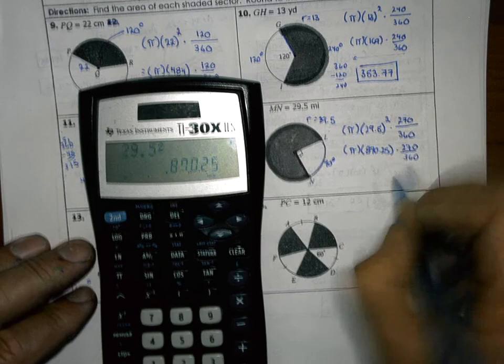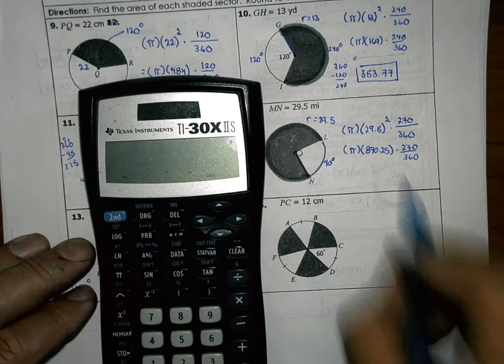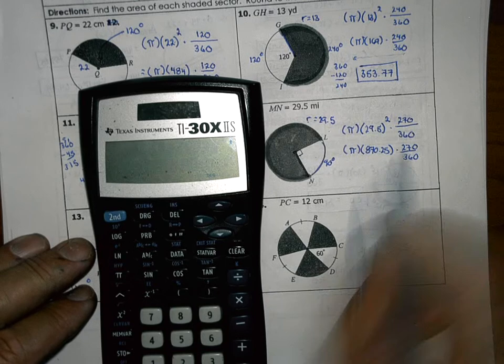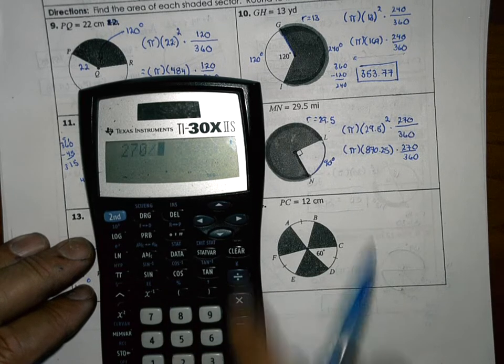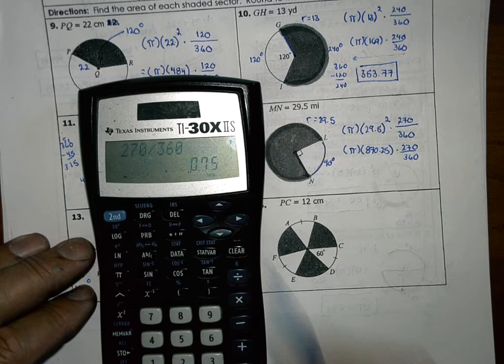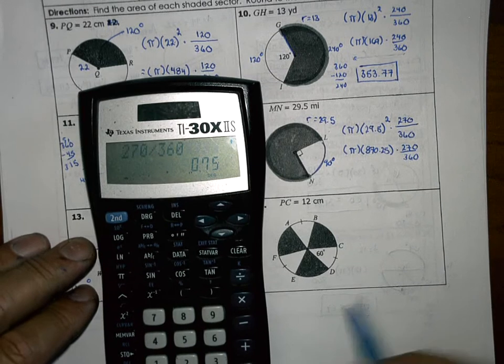And now when we plug this into our calculator, we go right to left. So I'm going to take 270, I'm going to divide it by 360. I get that decimal, 0.75, don't write that down.